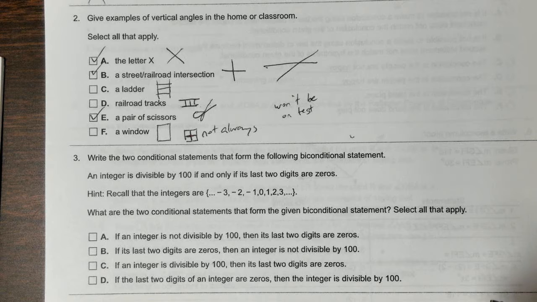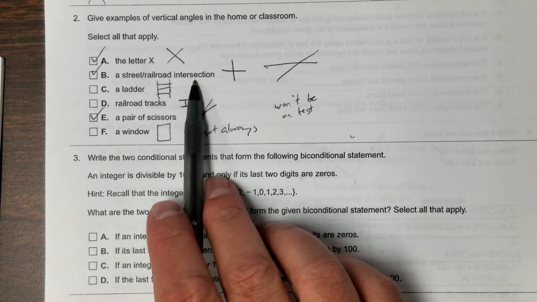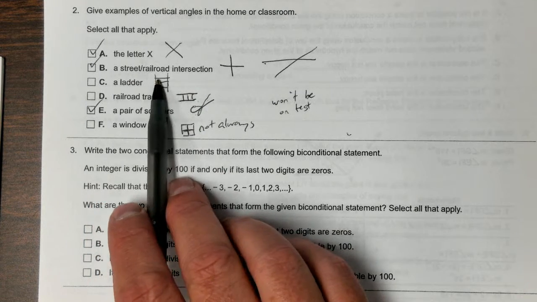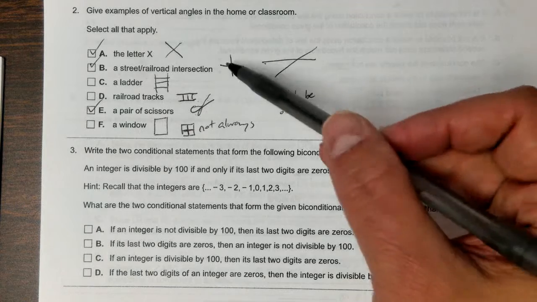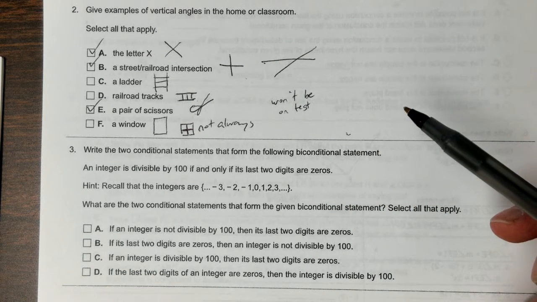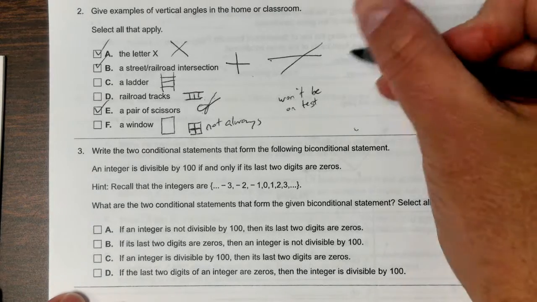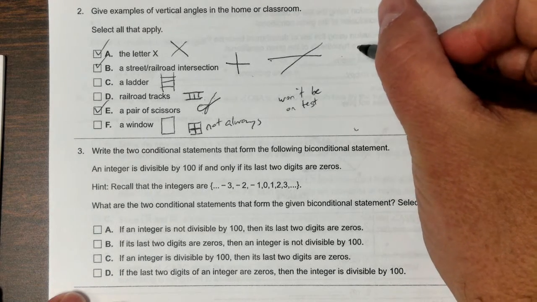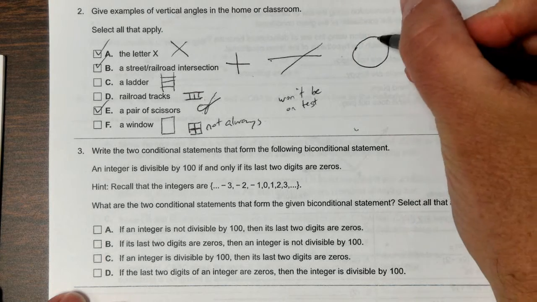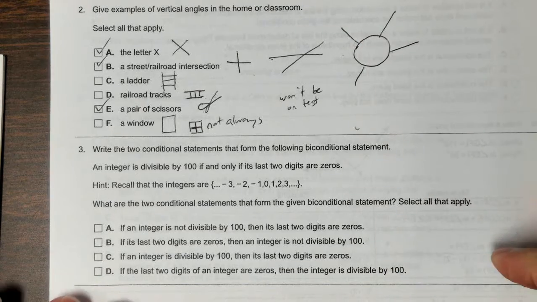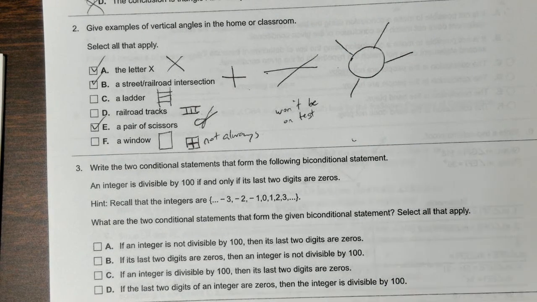Yeah, I think most of the time, if not all, you would have an intersection of a street or a railroad that would be vertical angles, even if it's not 90s. With the intersection with the loop. Oh, yeah, because sometimes, I think you might be talking about the circle. It's kind of like a sun or whatever.